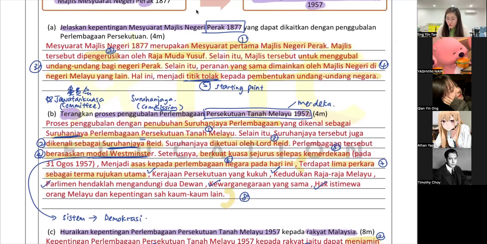I told you, Suruhanjaya is a commission group. It's a meeting group with a specific mission. So the mission is to do what? To create the law. For who? Persekutuan Tanah Melayu. Listen here. This meeting group is to create the law for Persekutuan Tanah Melayu. Make sense?